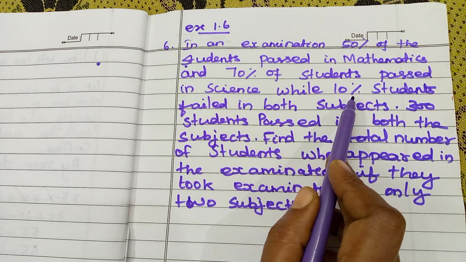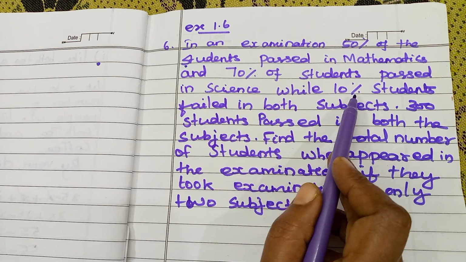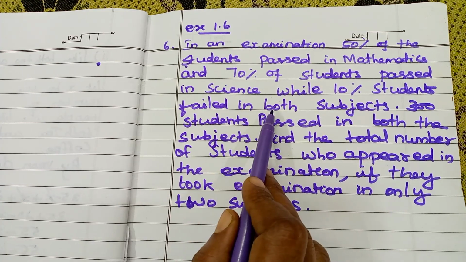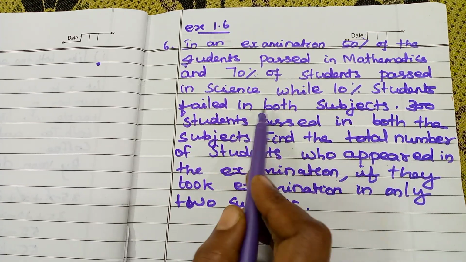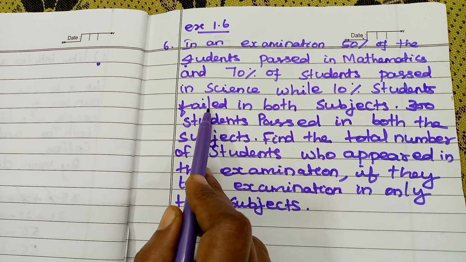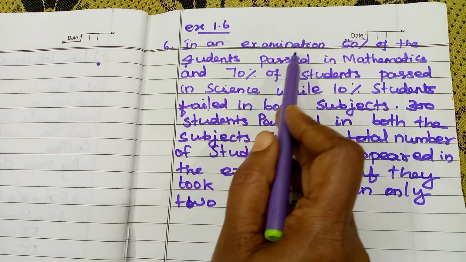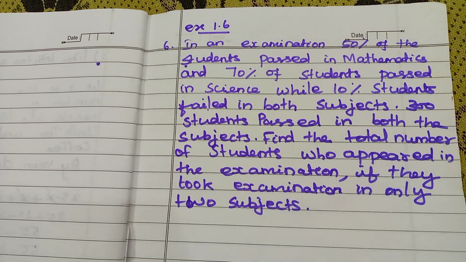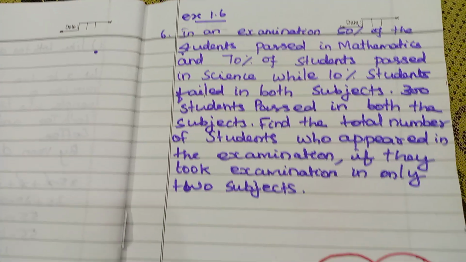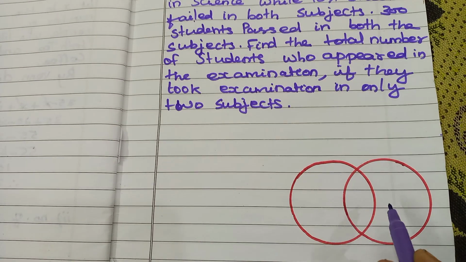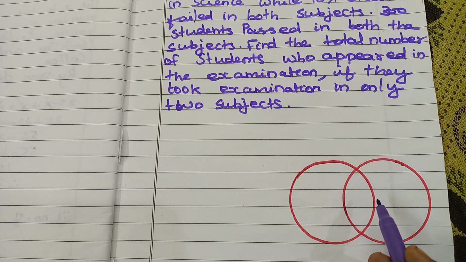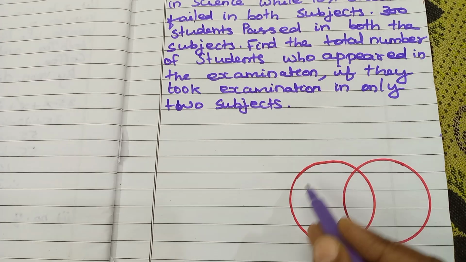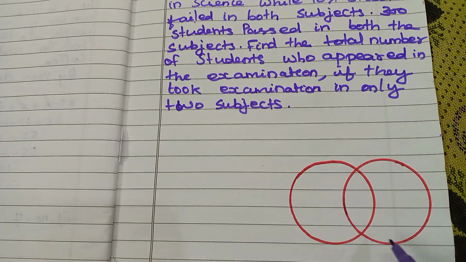Okay, and 10% students failed in both. So for both failed, it is given. For both alone failed given, remaining passed given. So for both failed means, if you are using the Venn diagram, the center part, that is both. 10% of them failed in both. So the whole part we have to consider as failed.